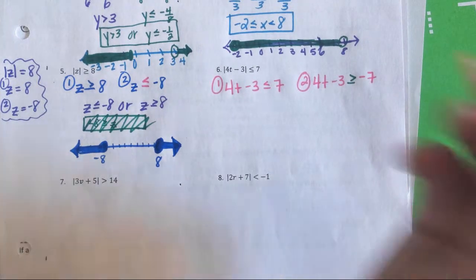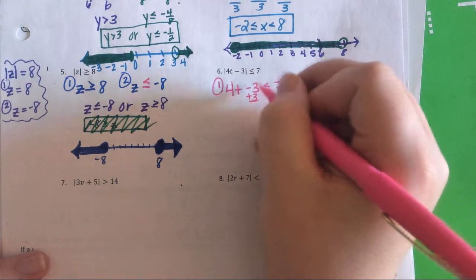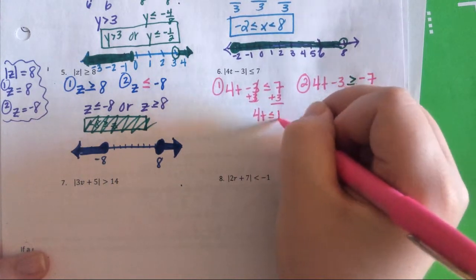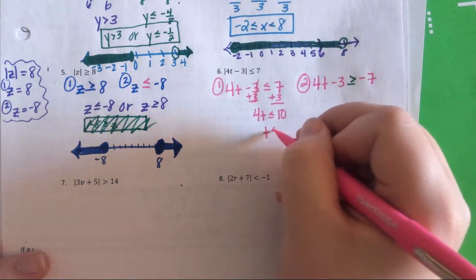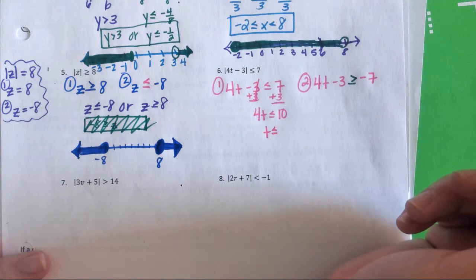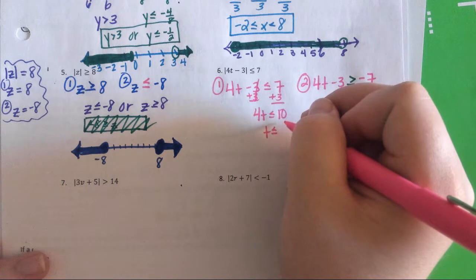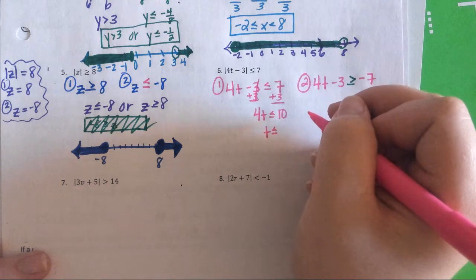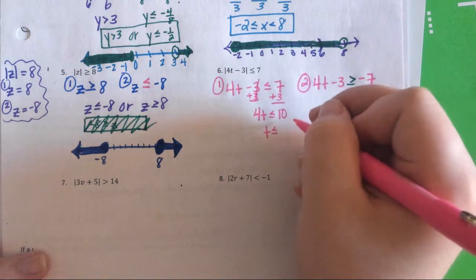And you still solve for the equation. So I'm still going to add 3 and have 4t is less than or equal to 10. So t is less than or equal to, can someone simplify 10 over 4 for me? Say it again. Can you give me the fraction? Okay, you can have a point.